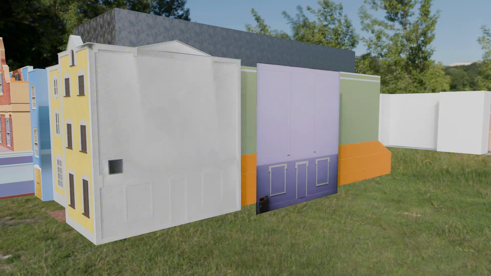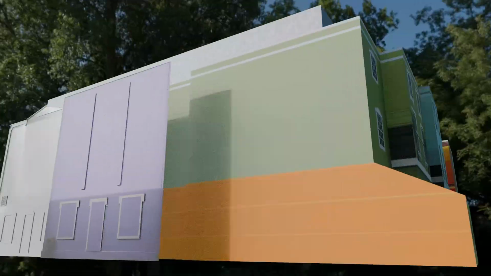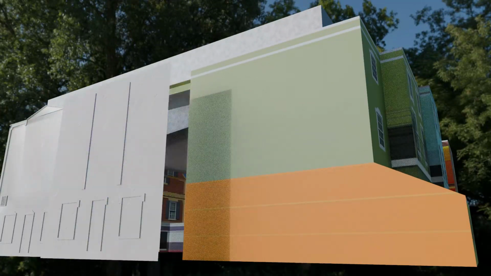Moving along to the next part of the alley, it was pretty much the same process. Project the image, add the trim, windows, door, and finish with the roof piece.